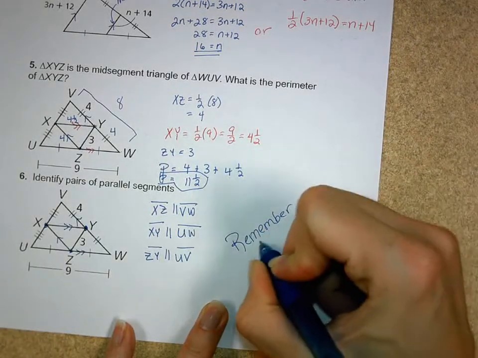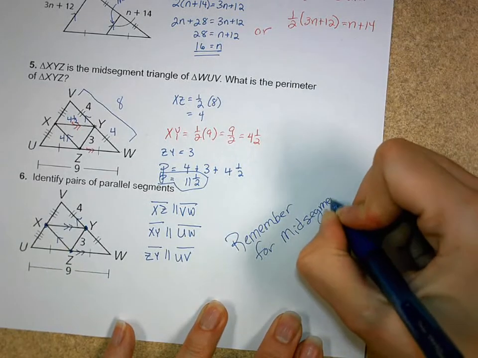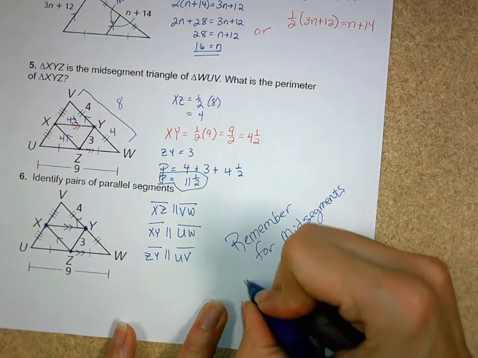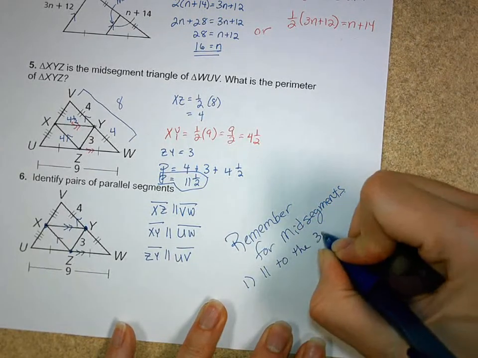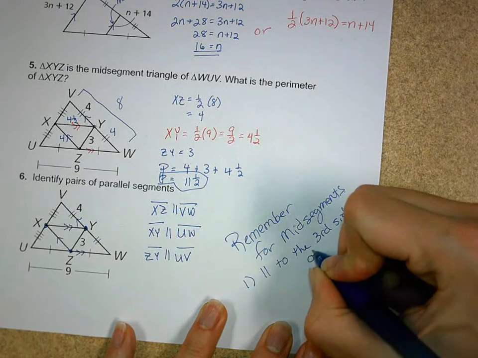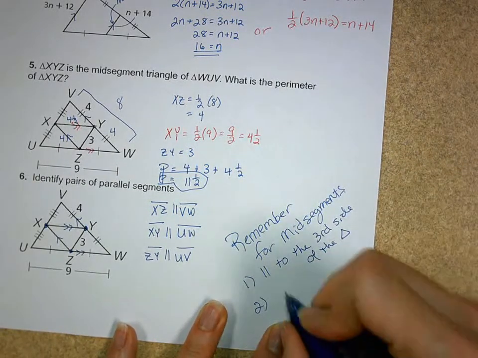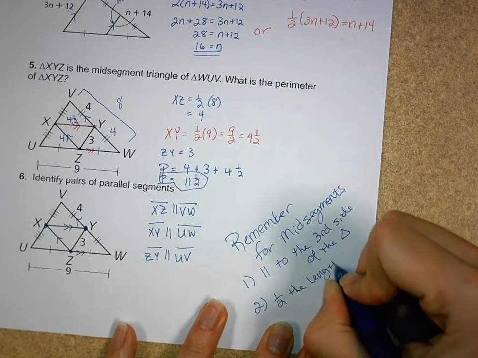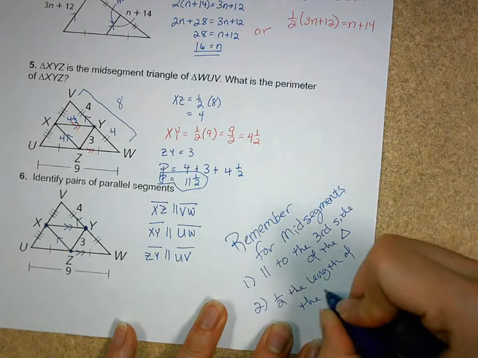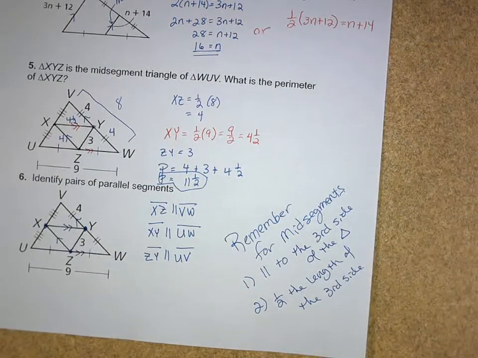Hopefully this helps you guys get these and we can use mid-segment, but remember two things. Remember for mid-segments: number 1, parallel to the third side of the triangle, okay? And second thing you need to remember, half the length of the third side, the one that it doesn't touch. The third side is the side it doesn't touch.